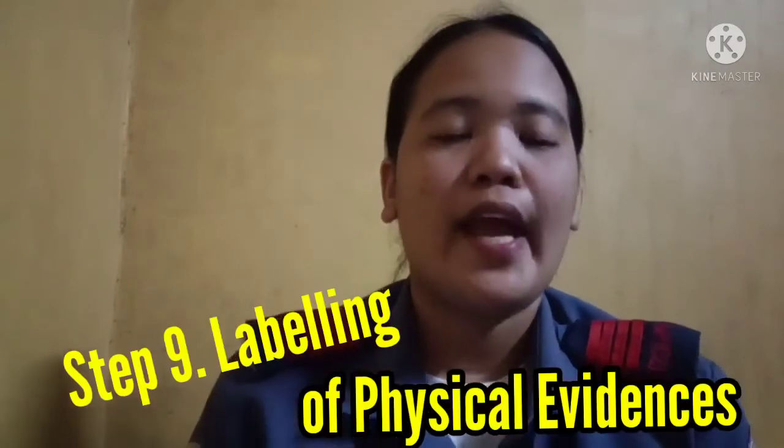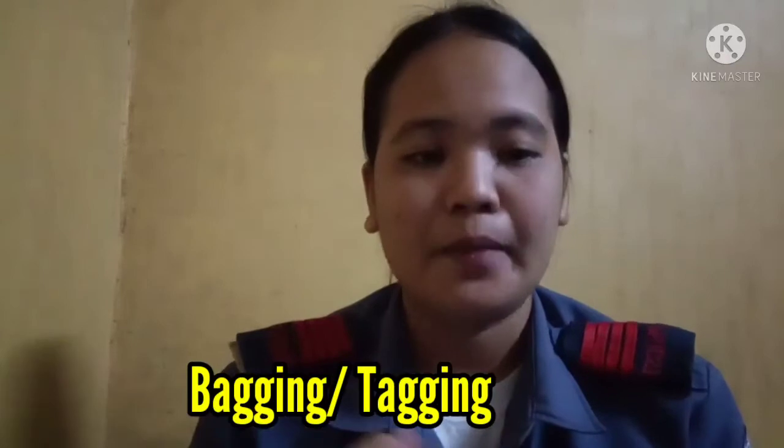Step number 9, after taking all the necessary photographs, the investigator must label and tag all the evidences located at the crime scene, or what we call bagging and tagging. When labeling the computer system, the investigator should label each connector and port attached to the computer. This will help ensure the investigator will be able to reconstruct the system in a court of law.